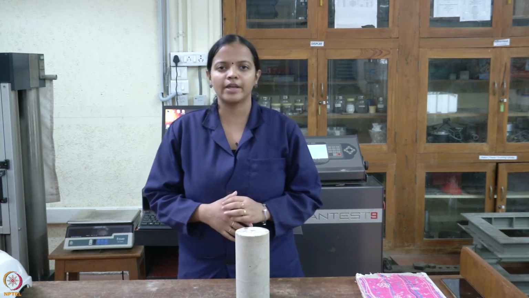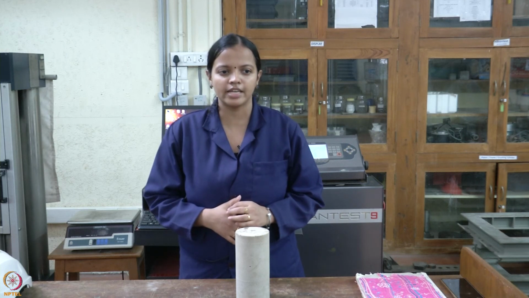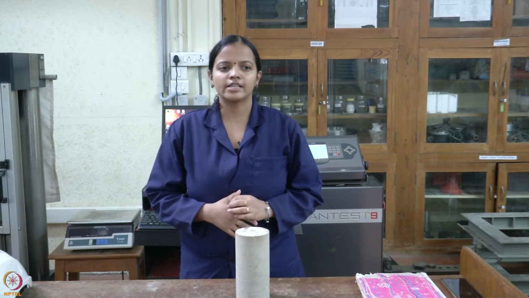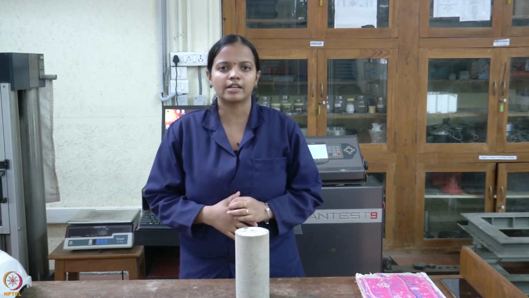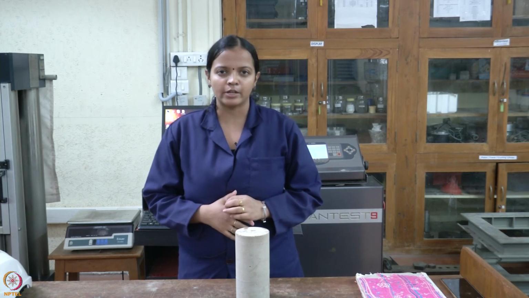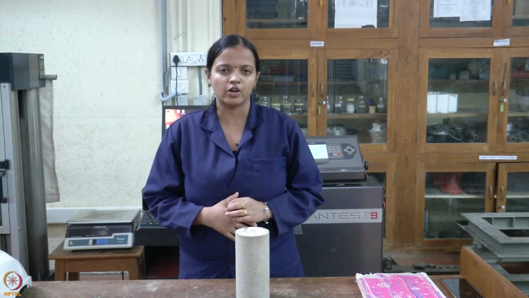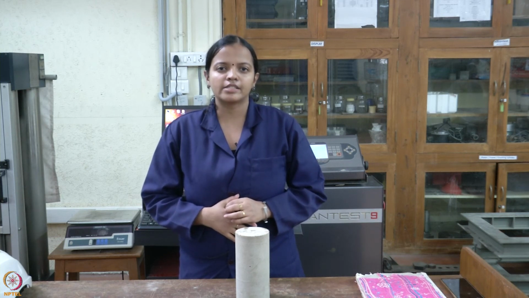So now you know the major advantage of closed loop testing, and using this kind of test you can find the complete compressive behavior without omitting the useful post peak part of the concrete or any type of specimen, and you can do design accurately.